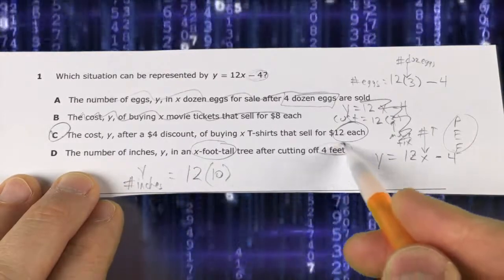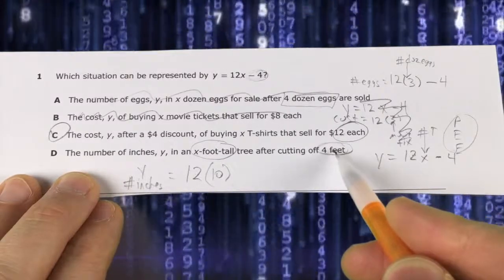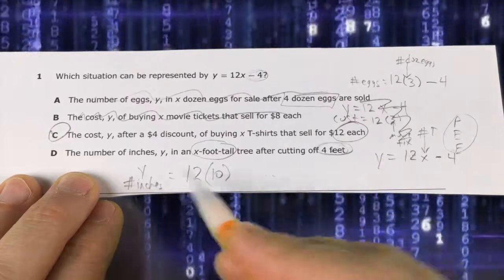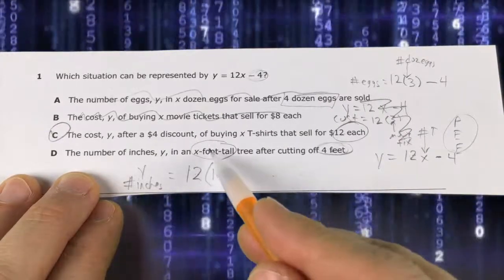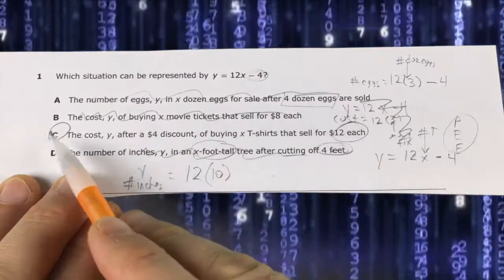cutting off 4 feet. You would have to change this into inches as well. Okay, so if you had maybe 12 times 4 over here, that might work, but the way it is, the feet and the inches are not meshing together. So the one that completely makes sense is choice C.